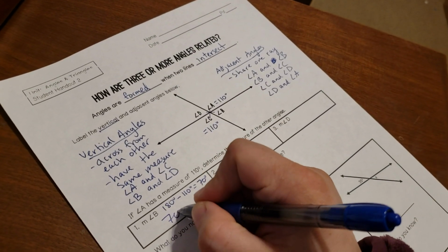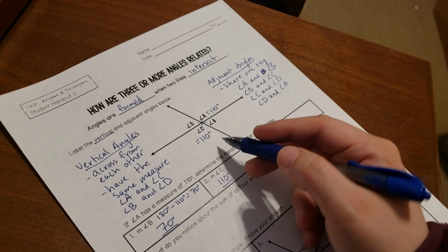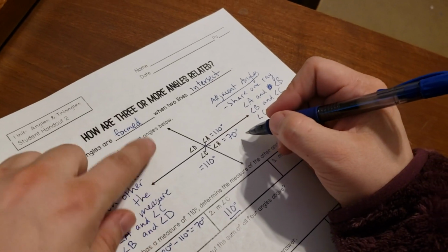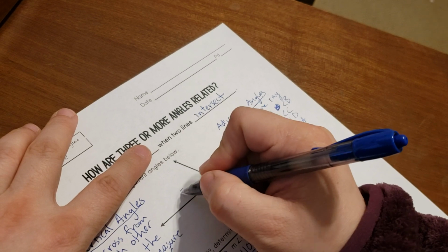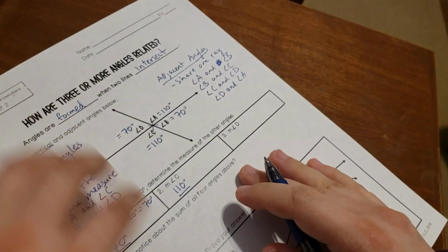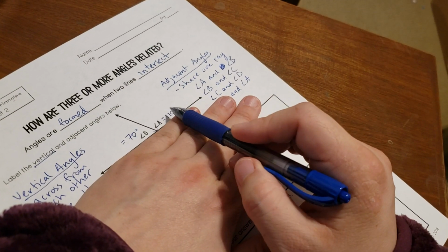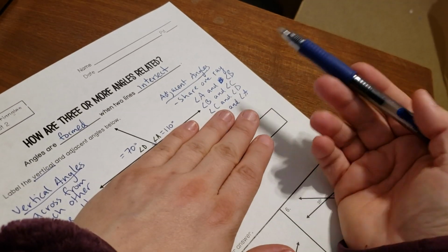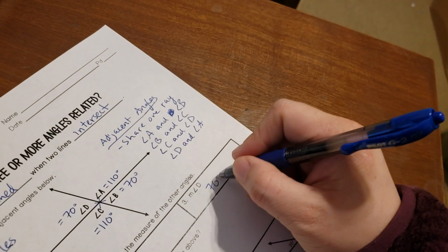So I'm just going to write that big underneath there so I know. 70. And if angle B is 70 degrees, the vertical angle to that over here should also be 70 degrees. But if you don't believe me, you could always cover up these and say, okay, 110 plus something makes a straight line. It's got to be 180 minus 110, which is, again, 70 degrees.